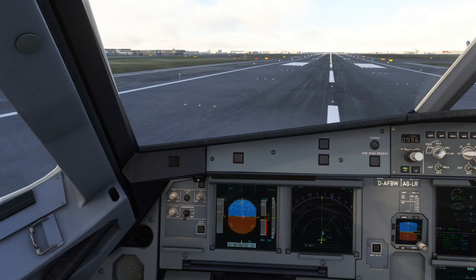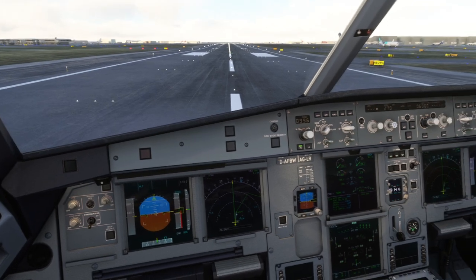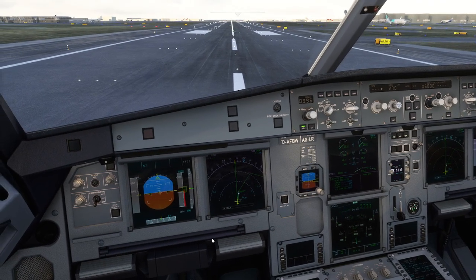Heathrow Tower, good morning, Speedbird 9010 uniform, ILS 27 right. Speedbird 9010 uniform, Heathrow Tower, continue approach, 27 right, number 2. Continue approach, number 2, Speedbird 9010 uniform. Speedbird 266, monitor Unicom 122.8, bye-bye. 122.8, goodbye.